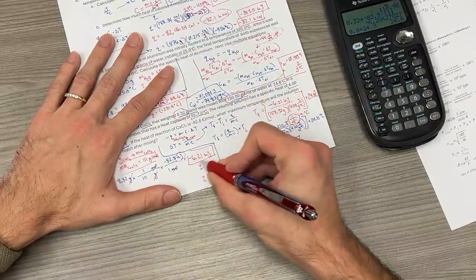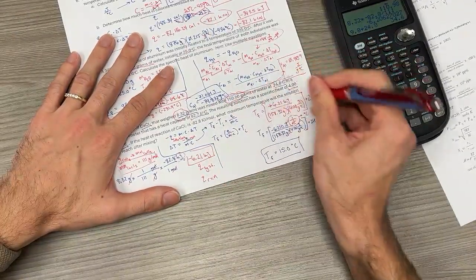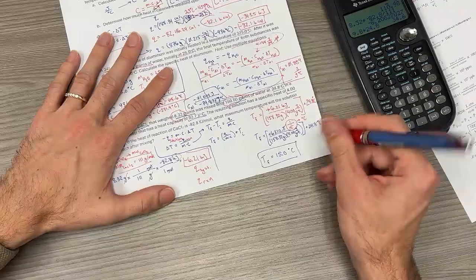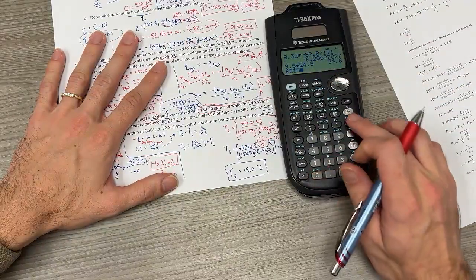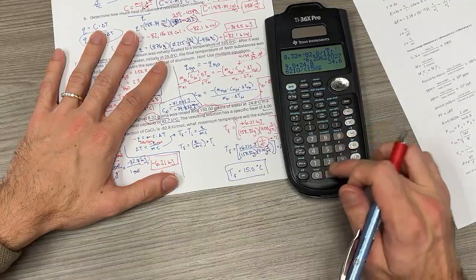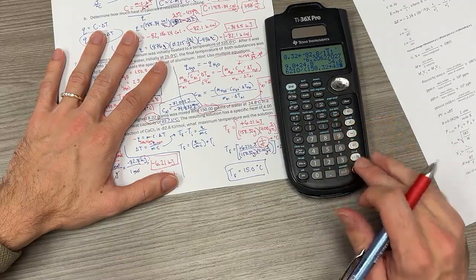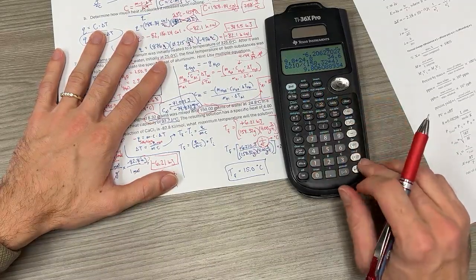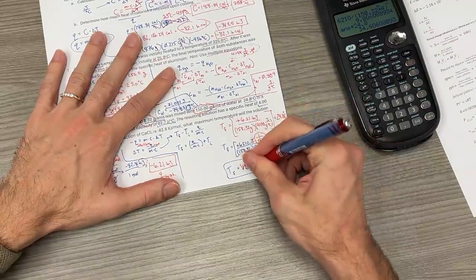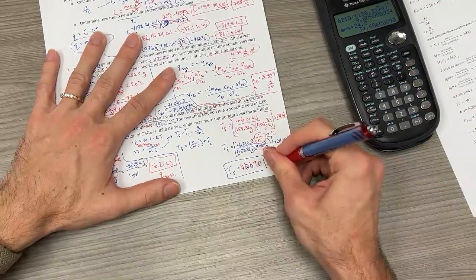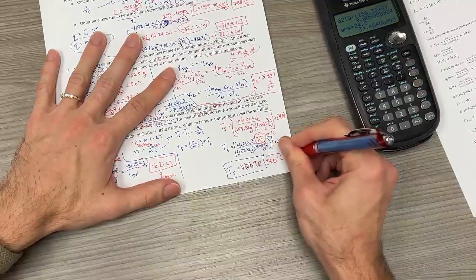Since my Q reaction was negative, this should have actually given me a positive number throughout. So when I did this calculation before, I should have actually got 9.8 plus 24.8, which rounds up to give me 34.6 degrees C.